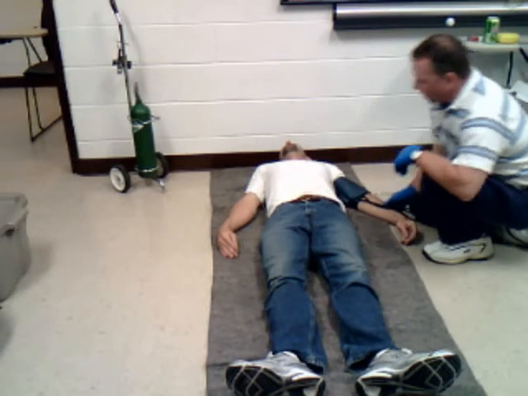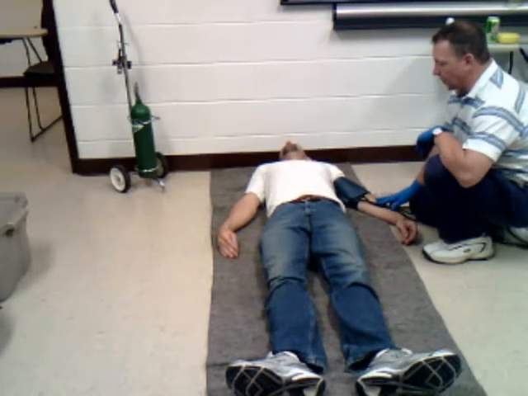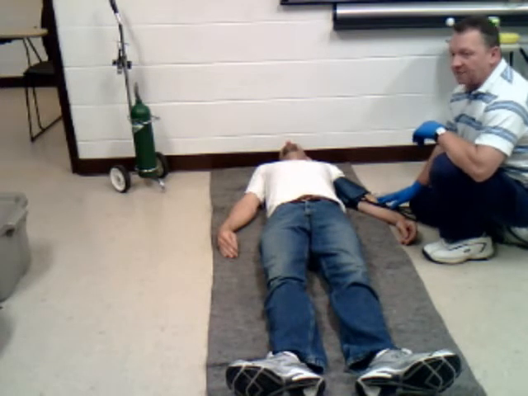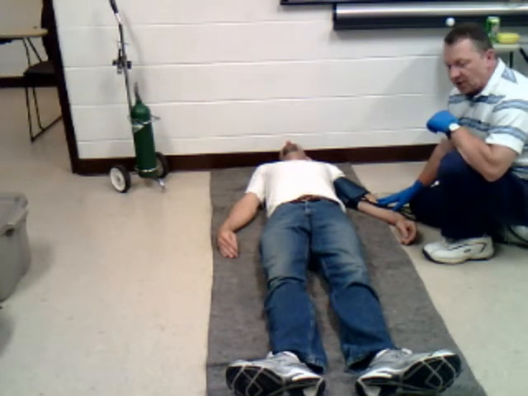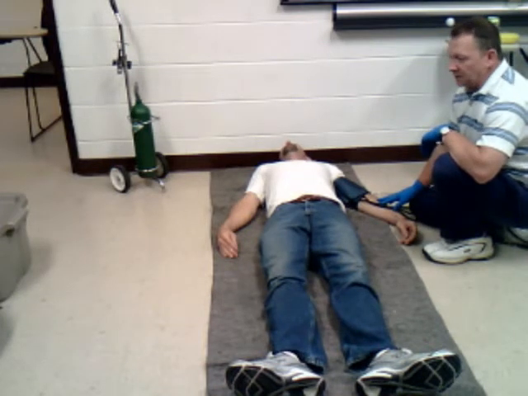This patient is unconscious. I will continue to monitor him, his blood pressure and his pulse, every 5 minutes. If this patient was conscious, I would go ahead and monitor him every 15 minutes.